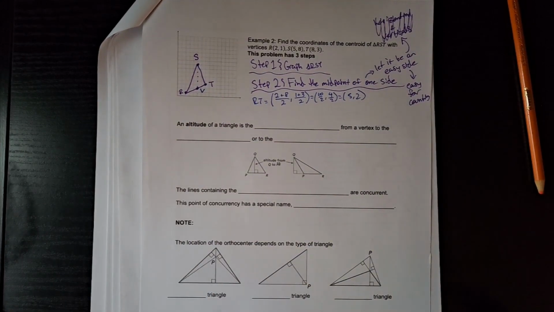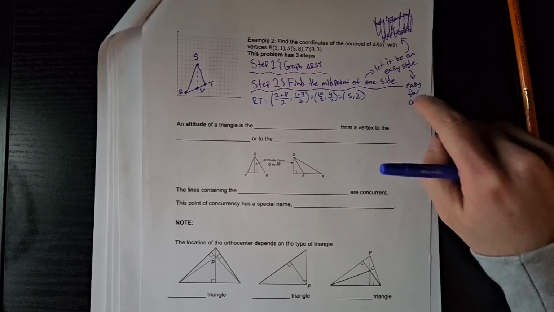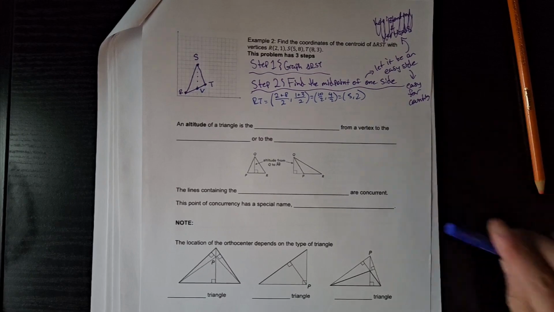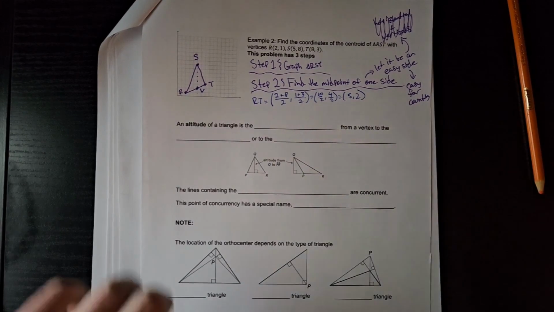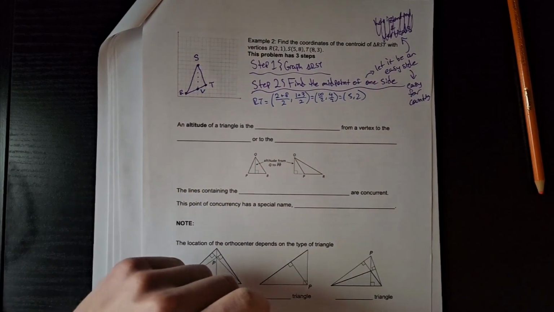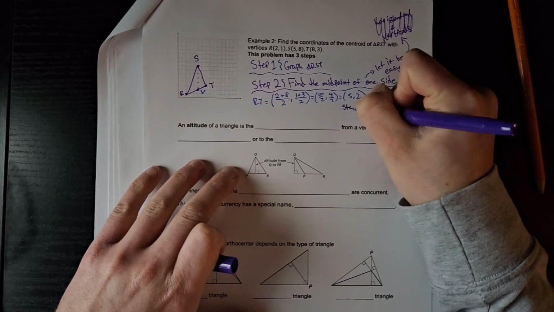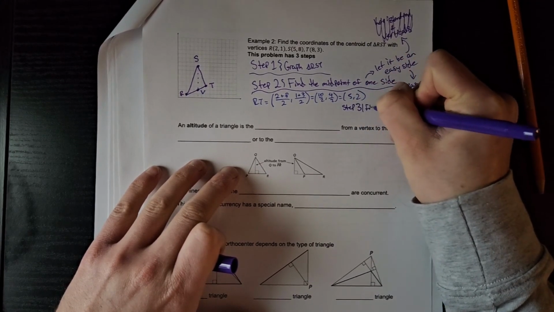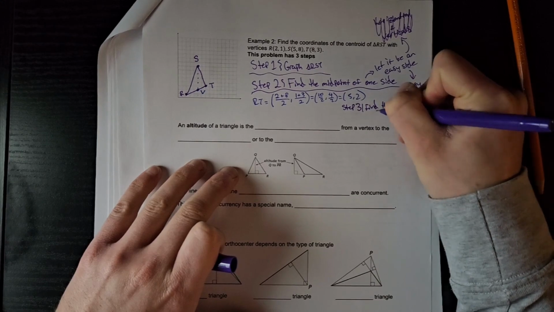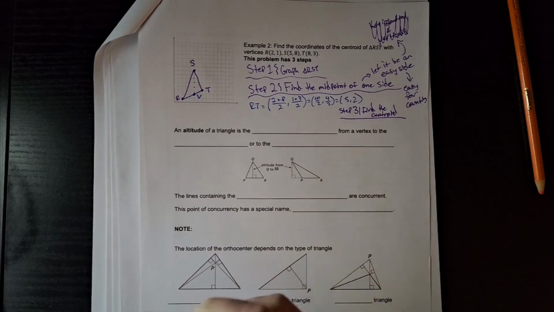Why do I say let it be an easy side, easy for counting? Well, because we're about to count for our centroid. So I've got to write Step 3 now, because this is going to be finding the actual centroid. Step 3. Find the centroid. I have no idea if I'm saying that right, by the way.